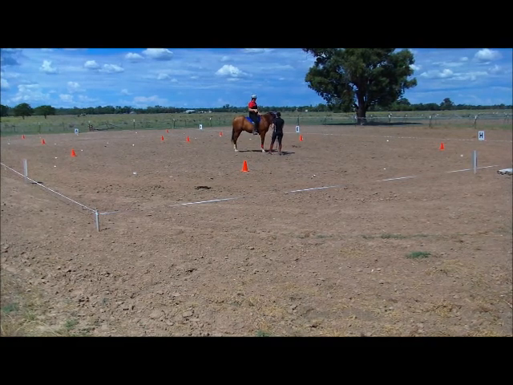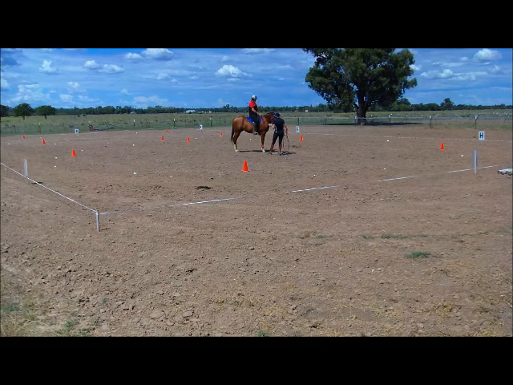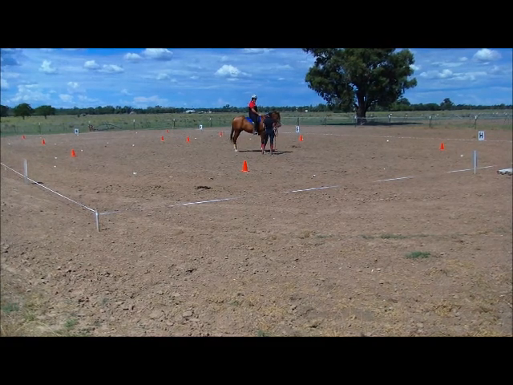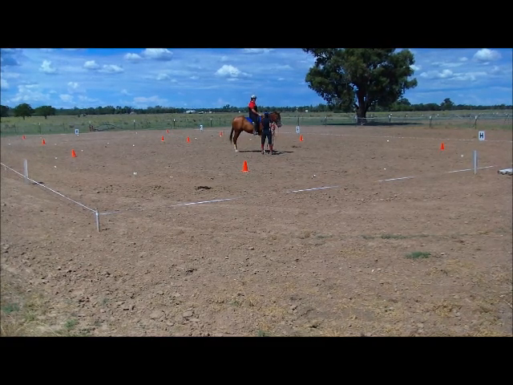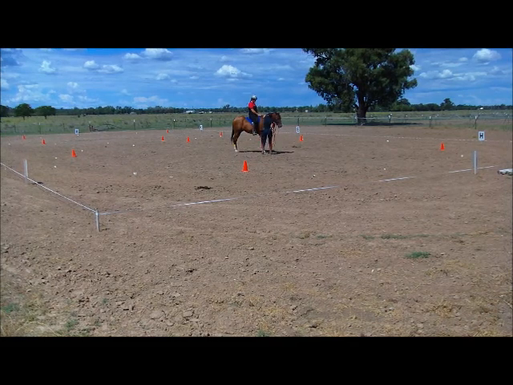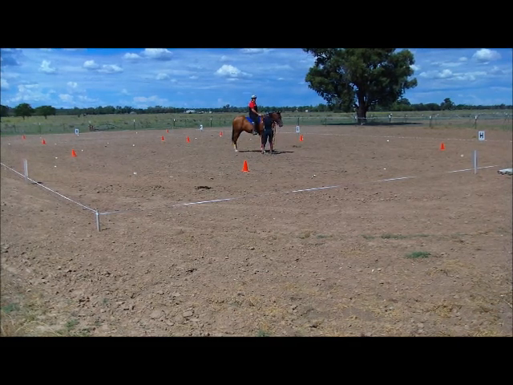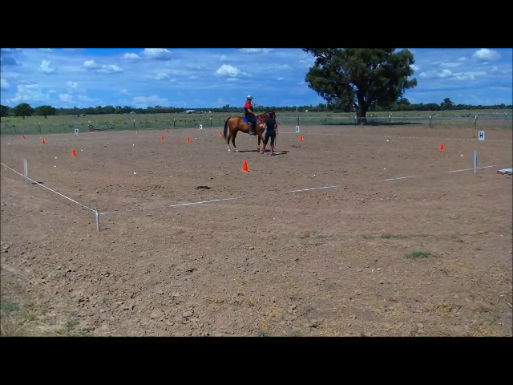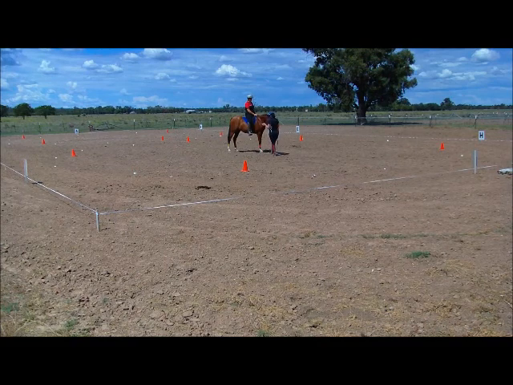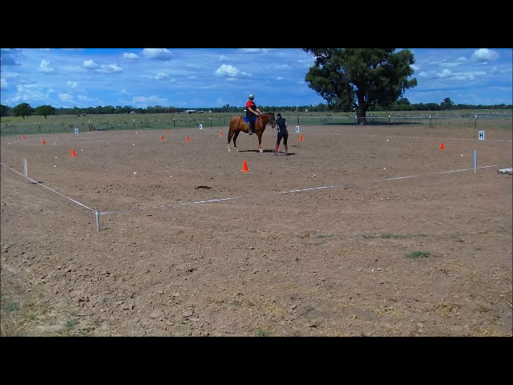So the way to remember is, if this shoulder is coming forward as you're rising in your seat, you're on your right diagonal. Whereas if you're rising and the left shoulder is coming forward, you're on your left. Okay, so it doesn't matter which direction we're going to start off with. We're just going to practice doing that change and identifying what diagonal you're on. Okay? Are you happy to start?